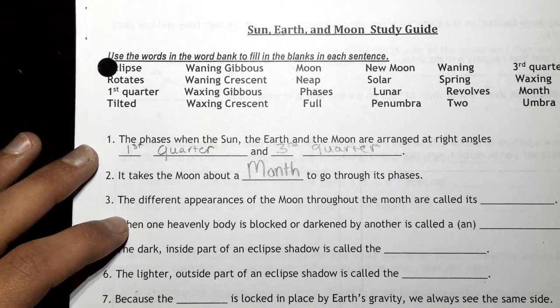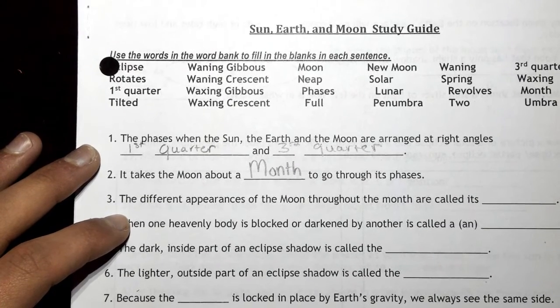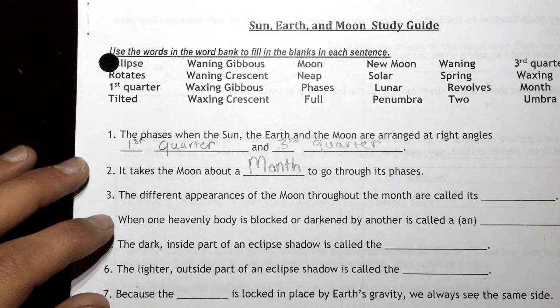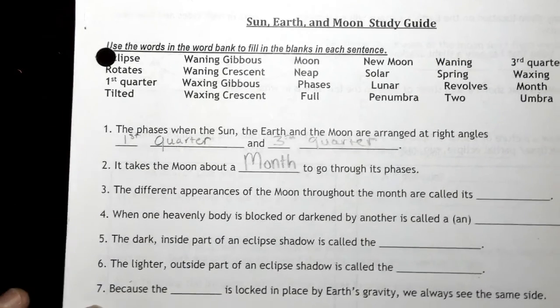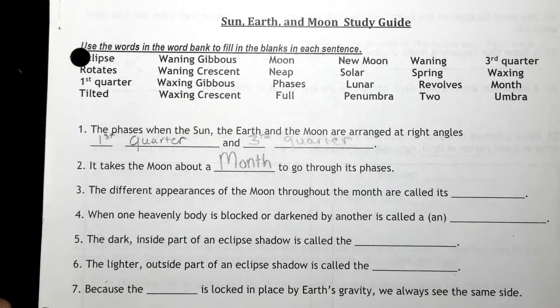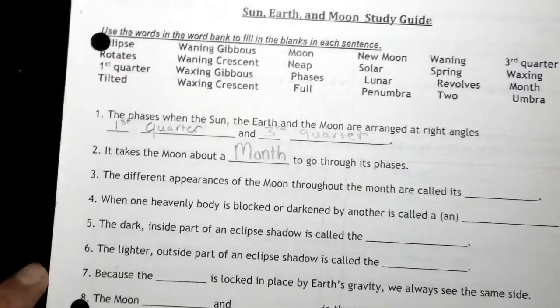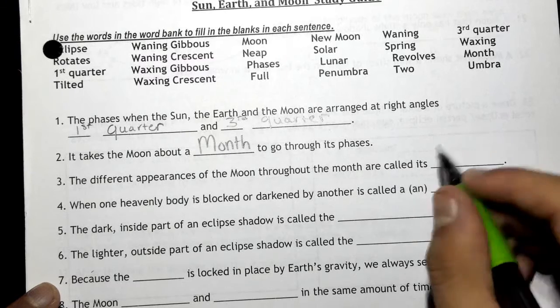Number 3, the different appearances of the moon throughout the month are called its blank. So that one would be, if you remember it going to the different places. So, new moon, waxing gibbous, all of those. So this would be phases.